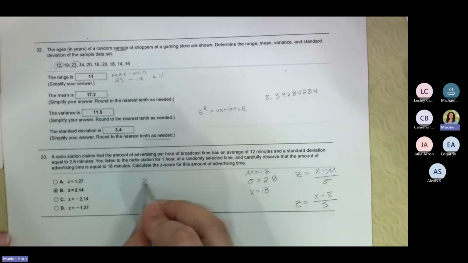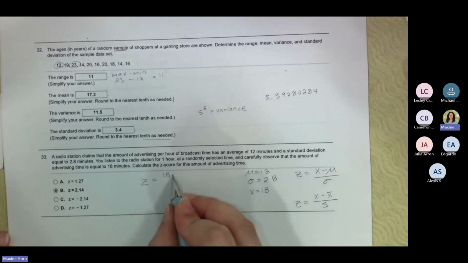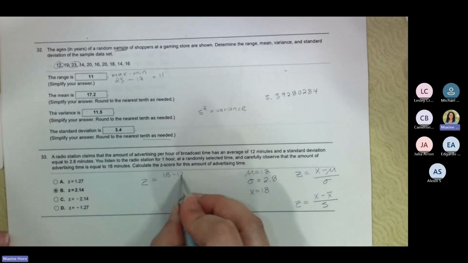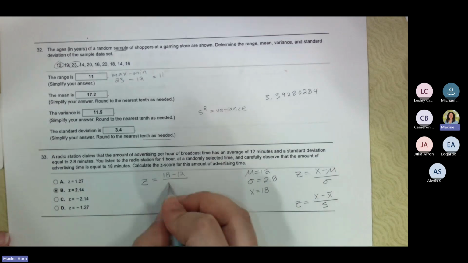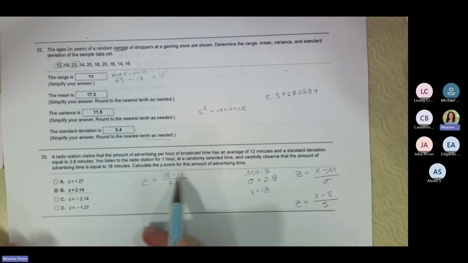Z equals our data value, the x, minus the mean divided by the standard deviation. If you plug that into the calculator, you're going to get 2.14. Again, remember your order of operations, either put it in parentheses or make sure that you hit enter after you do your subtraction before you do the divide. Okay.